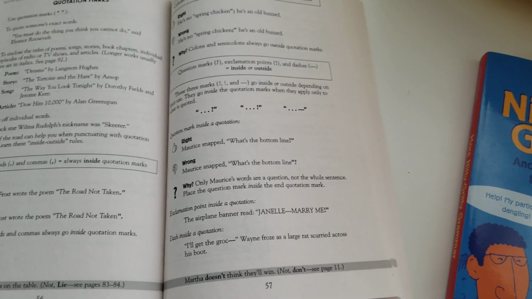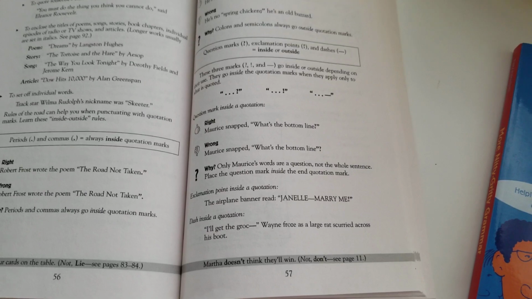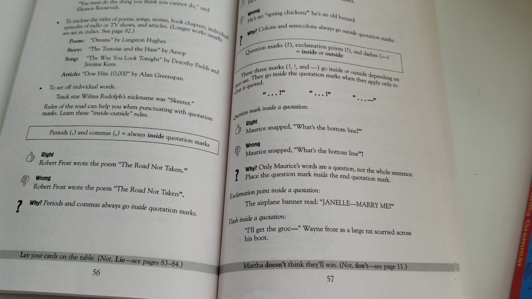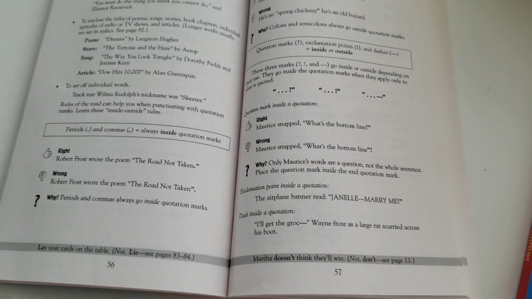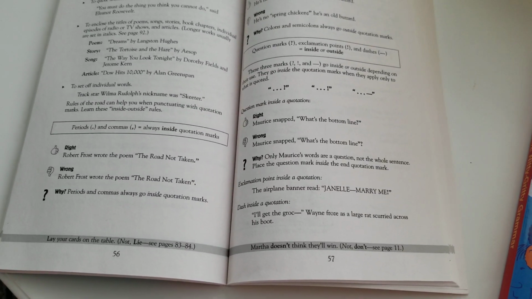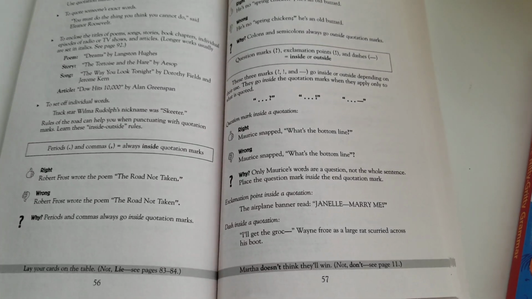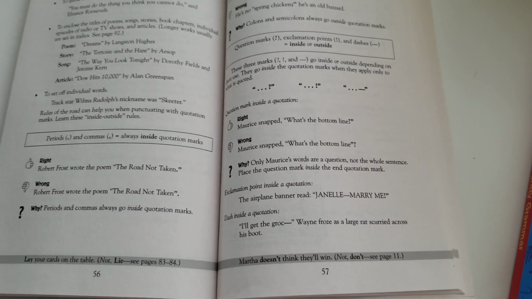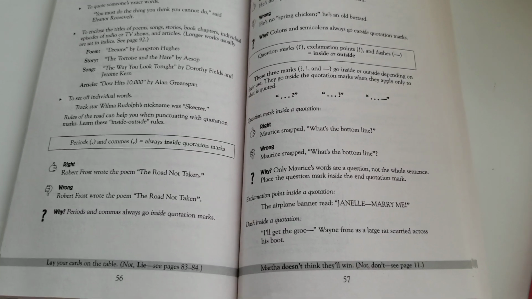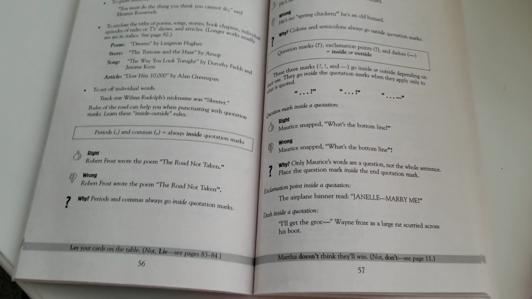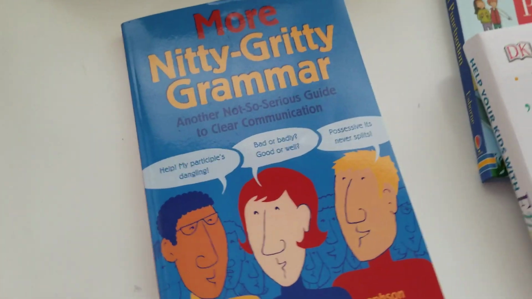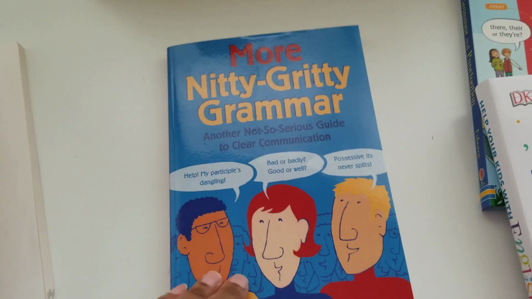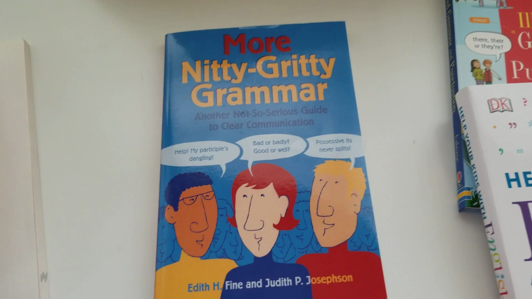We do notebooking and lapbooking in our homeschool. So he would add that information to his notebook if it wasn't already there, since it's a new lesson. And then if I found anything online that was colorful and gave some additional explanations or examples, I would have that already ready. And then he would just get that printed document, cut it out, and put it within his notebook as well.